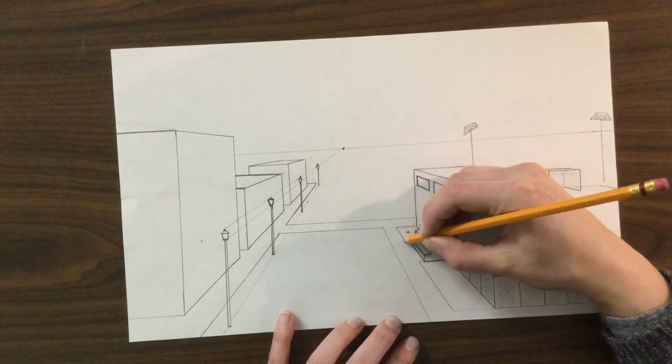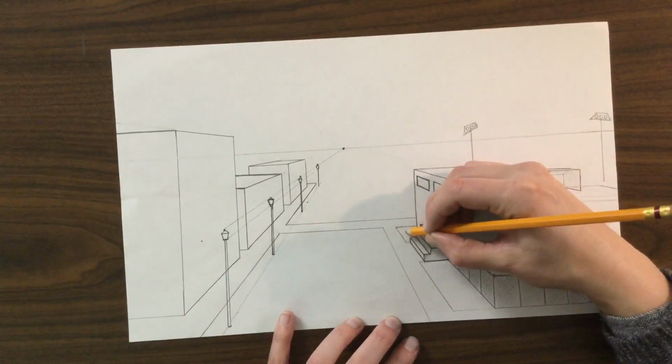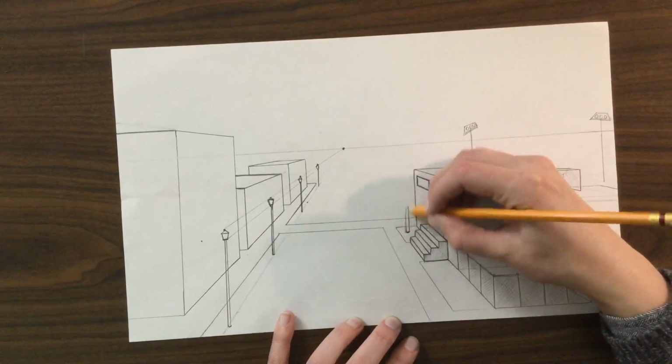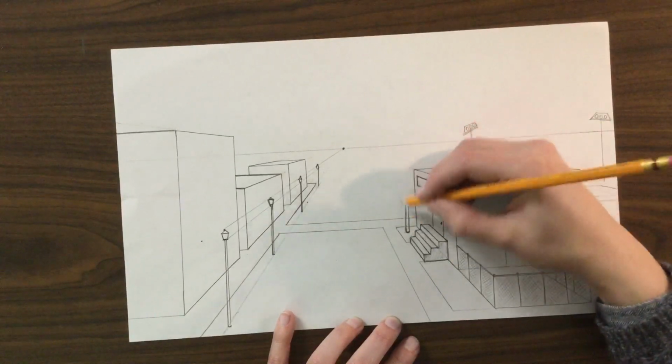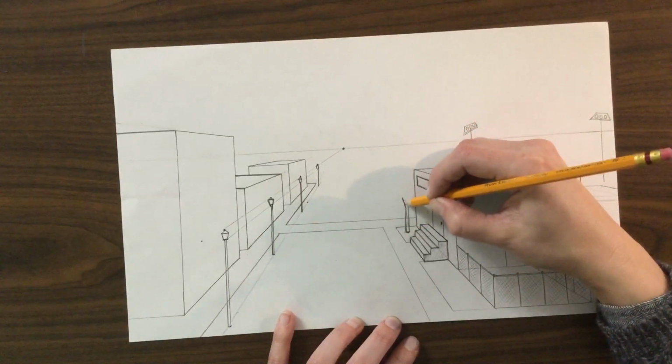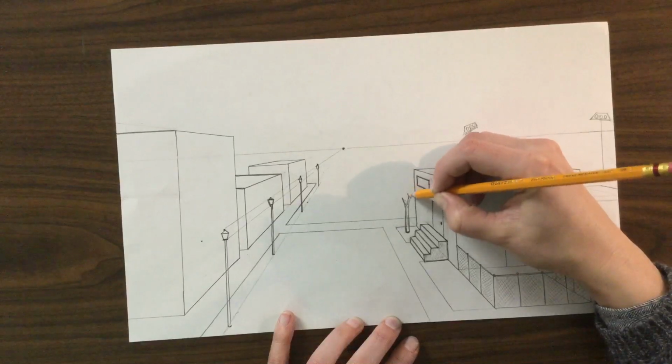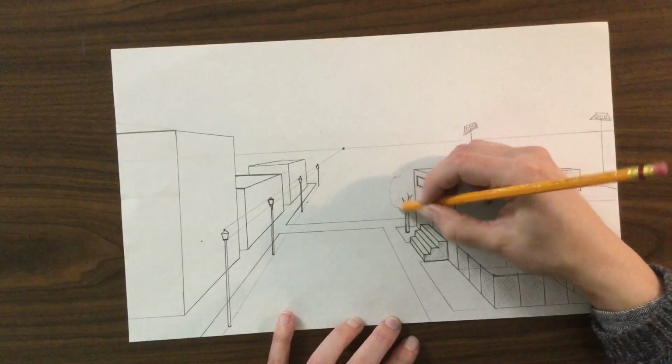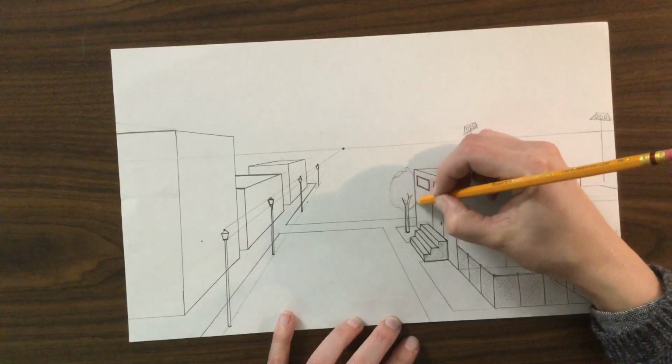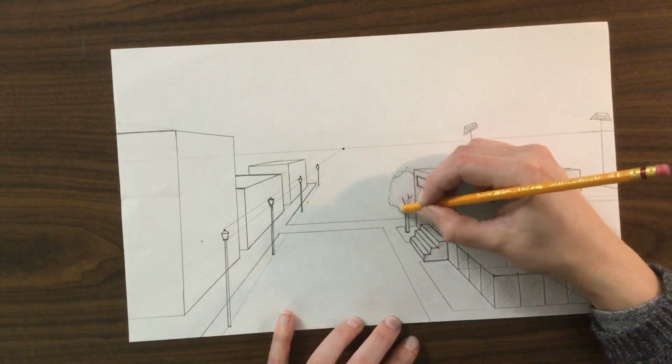It's not sprouting out from the side of my sidewalk or anything. It is just going to be a tree. I'm going to make it have a pretty straight trunk. I'm going to throw in a couple branches. I'm going to make it a fluffy tree. And it's going to overlap in front of my house a little bit.